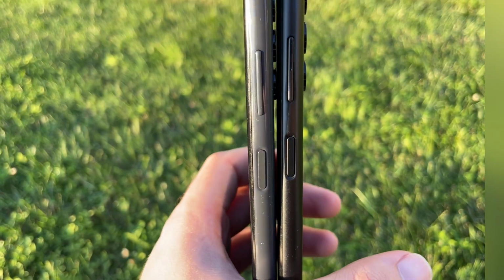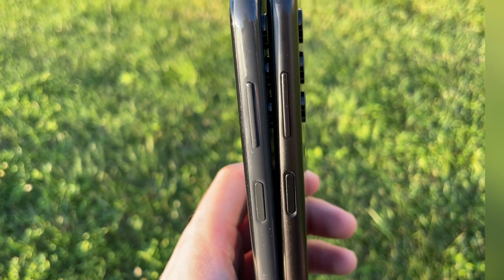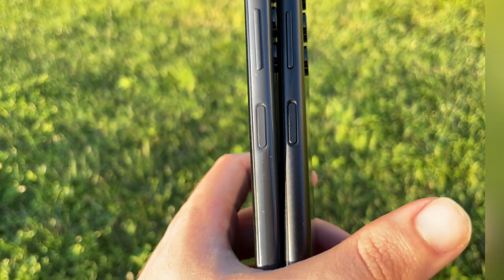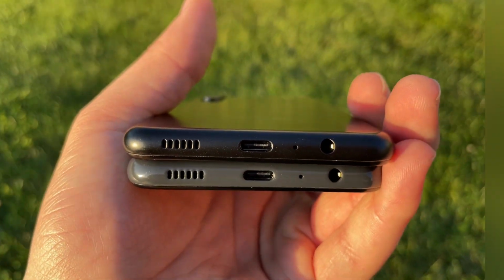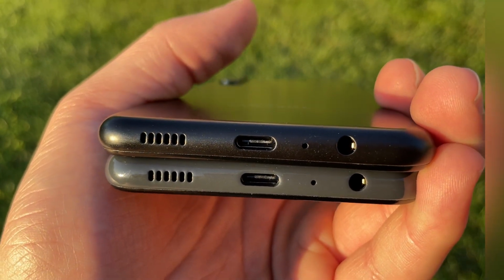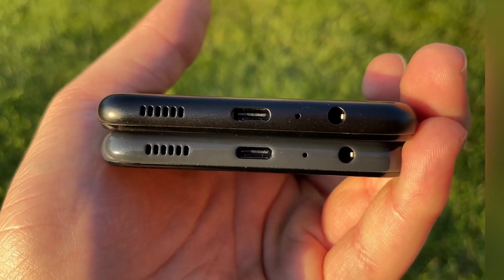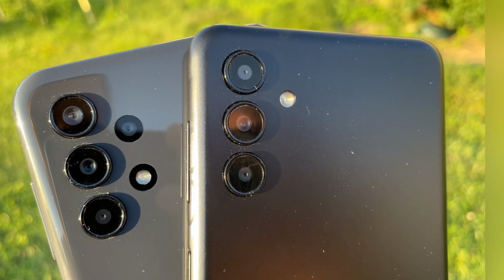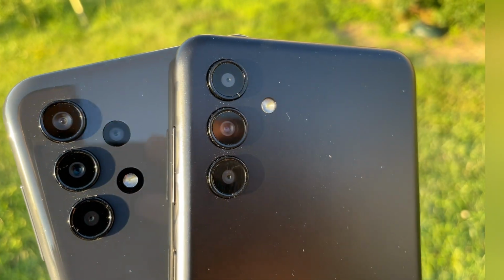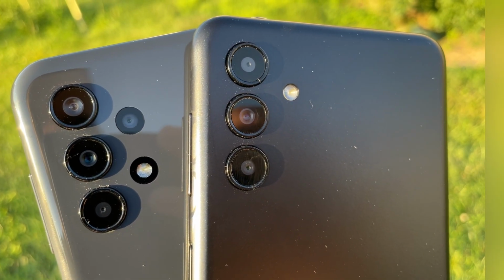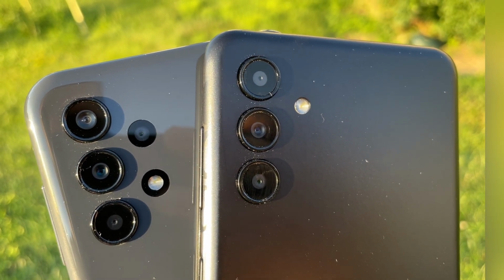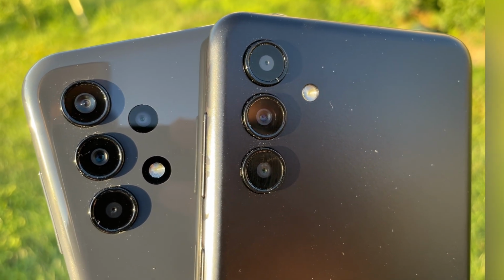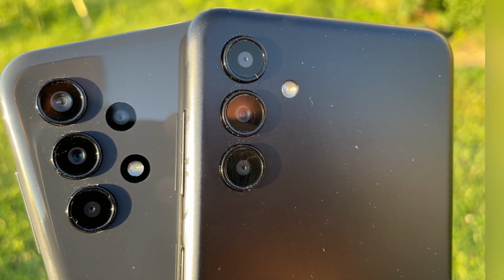And as far as everything else, like button placements, the power button, which acts as a fingerprint sensor, and the volume up and down, they're placed exactly the same and they operate in the exact same way. Same with the I/O as well, your headphone jack, your loudspeaker, your microphone, as well as the fast charging USB-C port. And on the top of the devices, you do have the cameras. So the A13 LTE model has a quad camera setup, whereas the A13 5G has a triple camera setup. And trust me, we're going to be talking about these cameras extensively later on in the video. So just stay tuned for it.